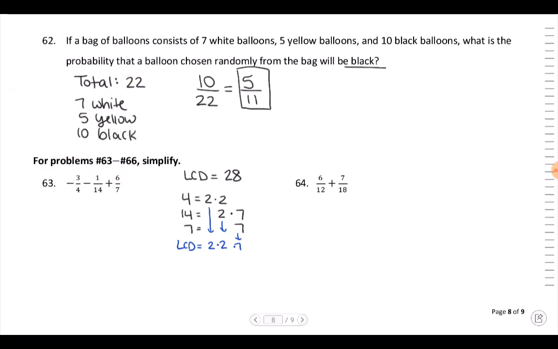Now, you can do that without writing it out like this, but I think it's helpful. The other way you can look at it is which one has the most 2's, you circle that and cross out the rest. Which one has the most 7's, circle that and cross the rest out. In the end, you still get 28. So I need to rewrite all of these with the same denominator. Negative 3 over 4, I need to multiply by something that will give me 28 in the denominator.